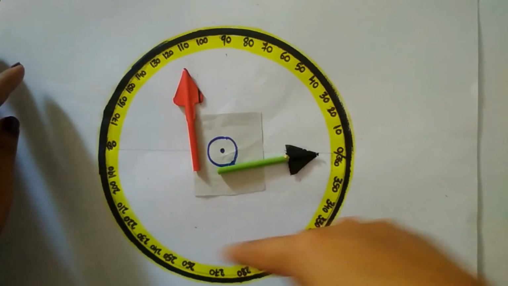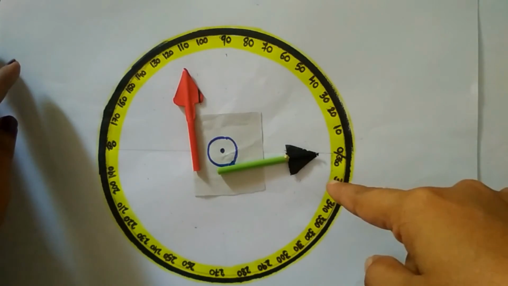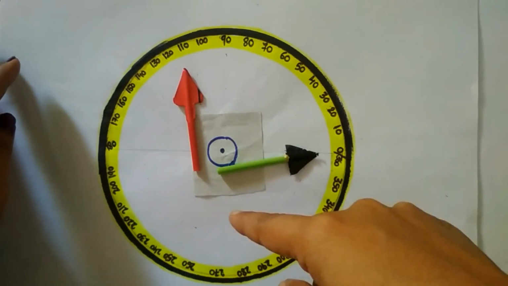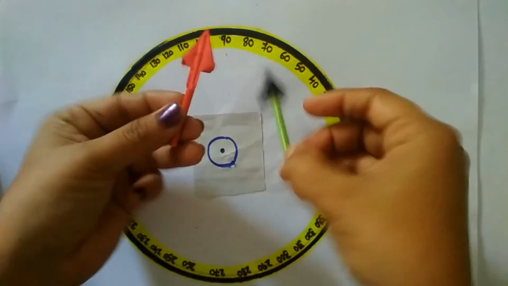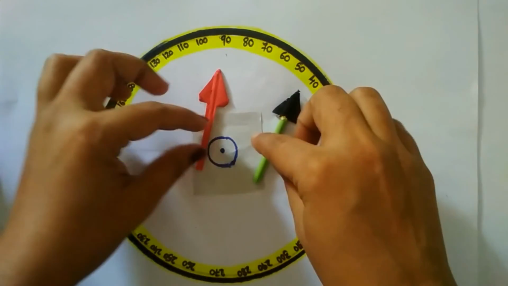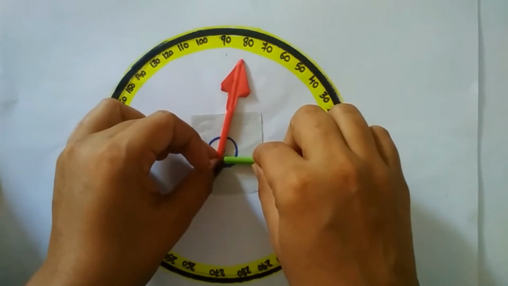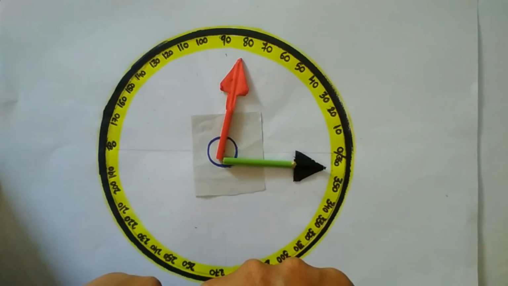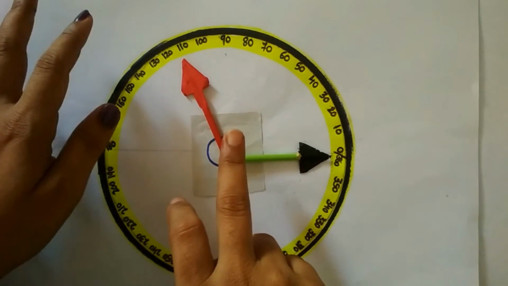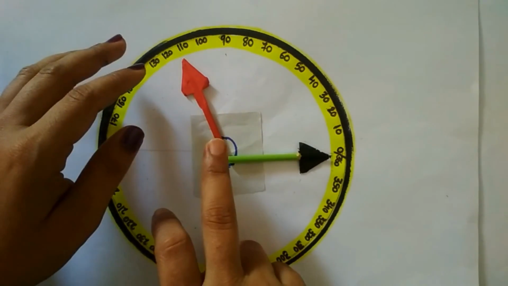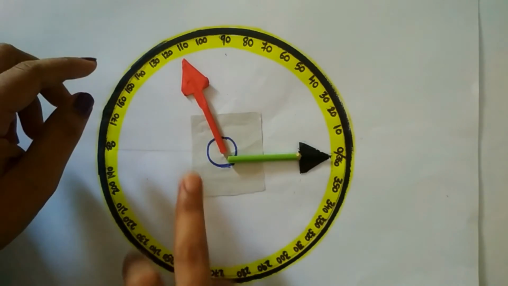Now you can also prepare this type of protractor which shows the complete angle. Here you can see which all degrees I have mentioned, and you prepare two such arrow marks, and you can just play and learn how to understand the types of angles. It can be very easy for you all to understand what the types of angles are.